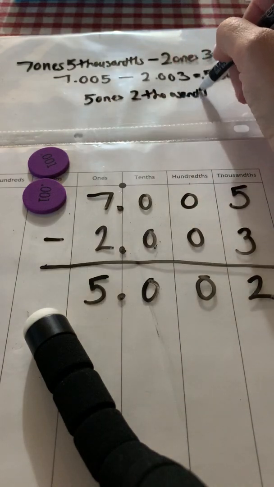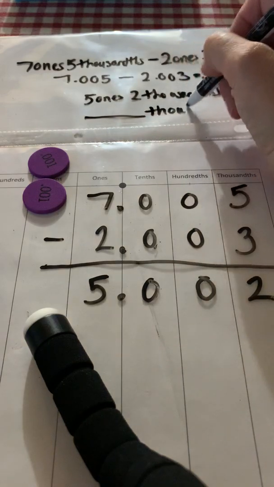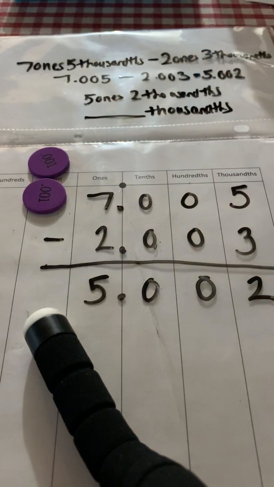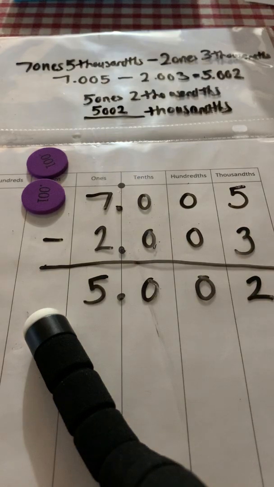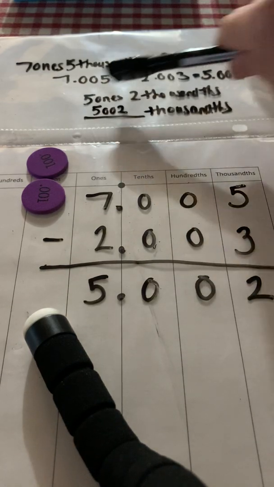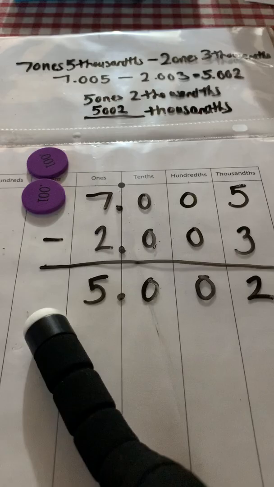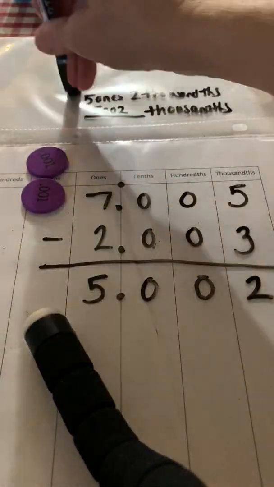2 thousandths. Who remembers how I would write this if I wanted to express it only in terms of thousandths? Exactly, this would be 5,002 thousandths. All of these are names, different ways to rename the same exact number. Okay, if you're following along with me, erase your board and we're going to try another problem.